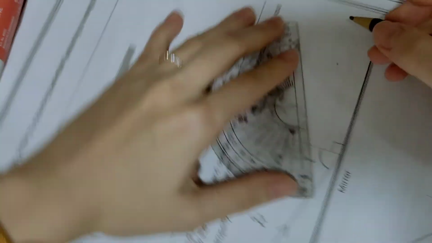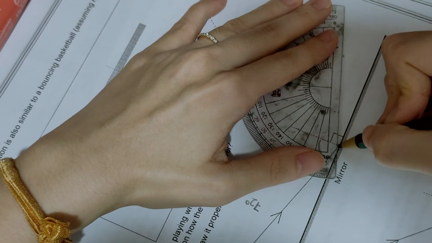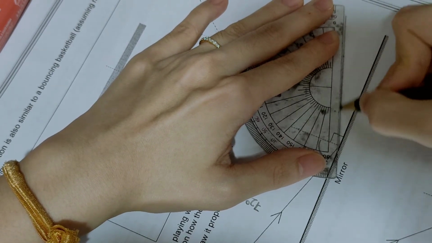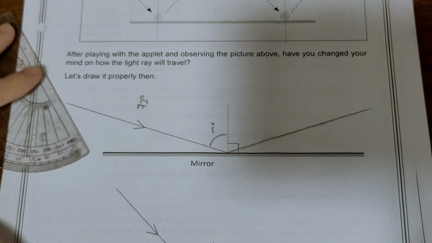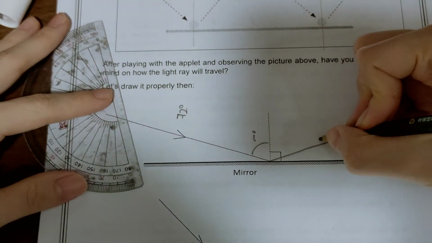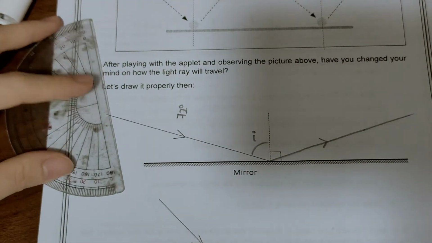Okay, then after drawing, what do we do? You will then join it to the middle where the normal is with your ruler. And remember, you must draw the direction of the light ray. Since it bounces off the mirror, you draw the direction this way.